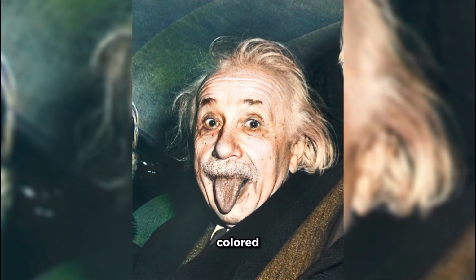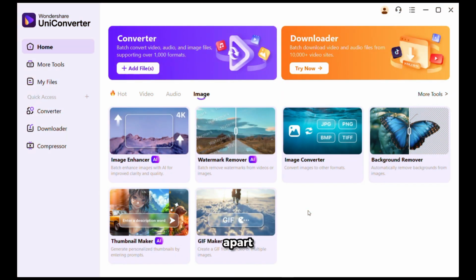But if you use this colored version of the same image, it draws the viewers in because this is not something they have seen before, and it differentiates your content from others. So try to be unique, use high quality images and videos paired with a good script, and you don't need to worry about views. Now, apart from upscaling, you can see it has so many other options like background remover, watermark remover, etc., which are very useful for creating content.